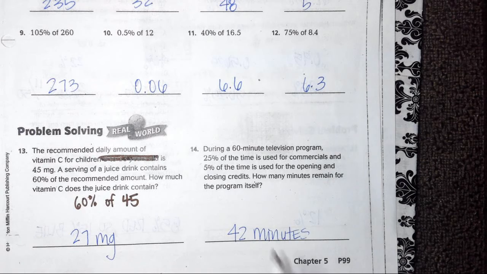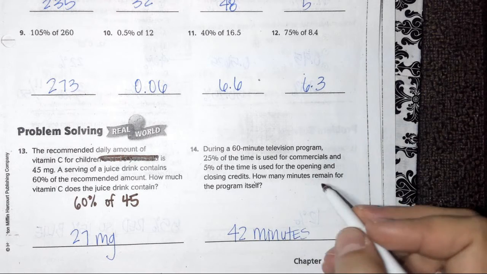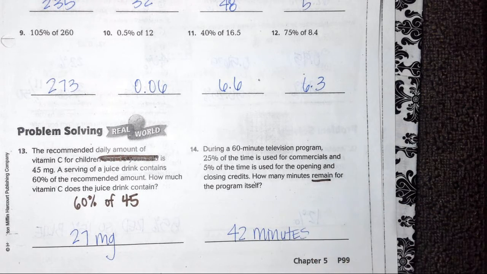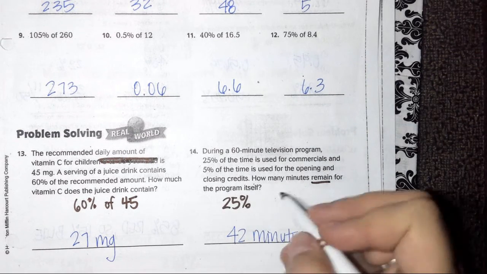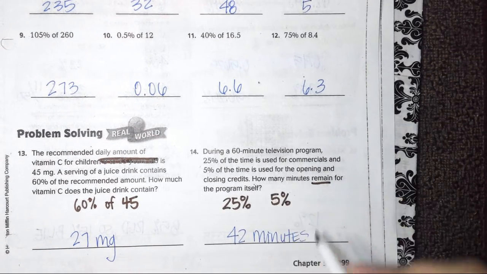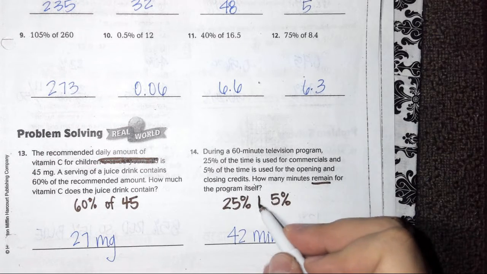Okay? Let's look at number 14. During a 60-minute television program, 25% of the time is used for commercials and 5% of the time is used for opening credits and closing credits. How many minutes remain? Here's your key word right there. So, if 25% is commercials and 5% is opening and closing credits, what percentage is taken up?